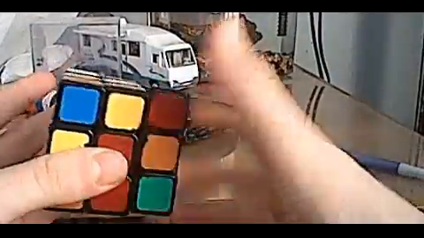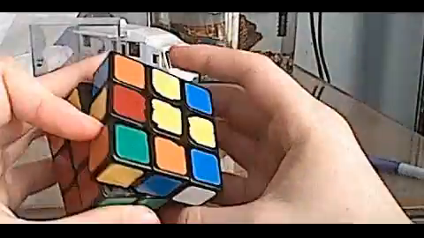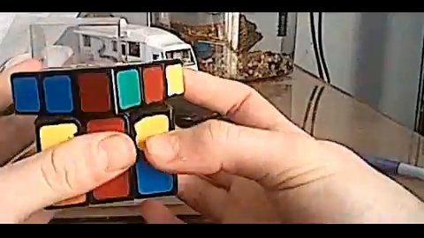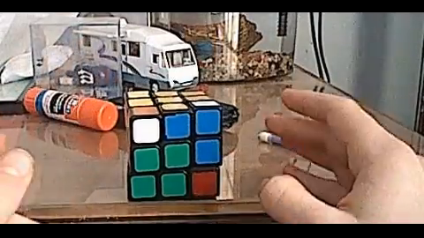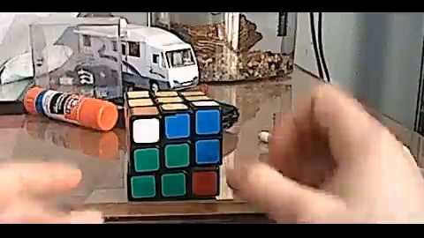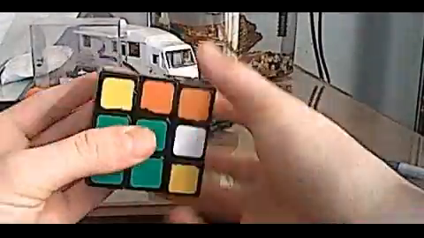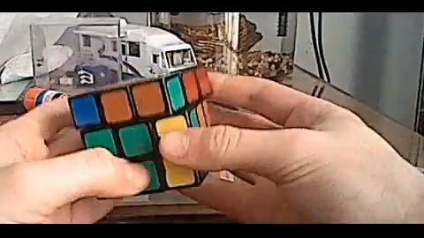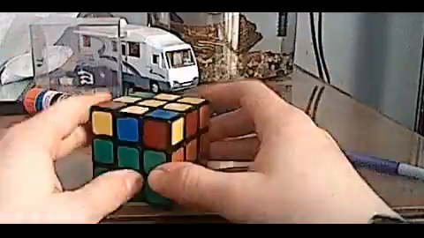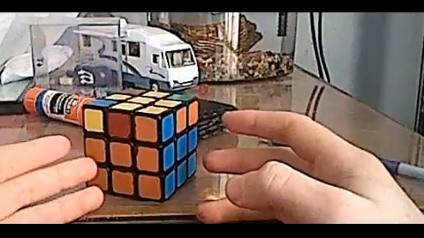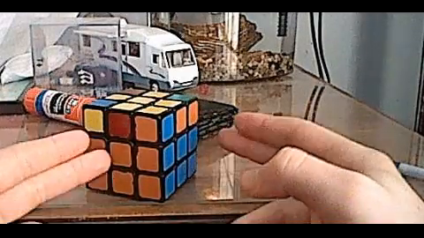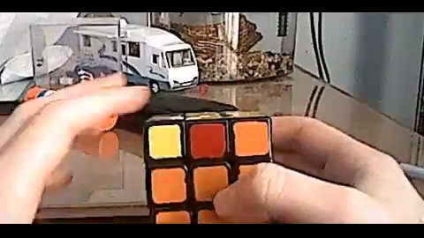Look at your transitions between your cross and your F2L, and then the transition between F2L and OLL. How are you doing on those? It's just stuff that you've got to realize. Your transitions between everything. How fast are you recognizing things? How fast are you performing phases? Stuff like that. The last thing goes along with that, speed.